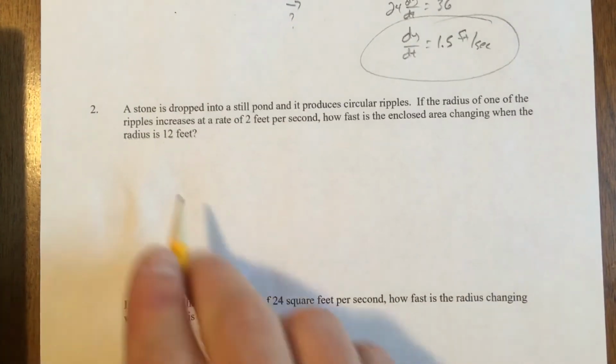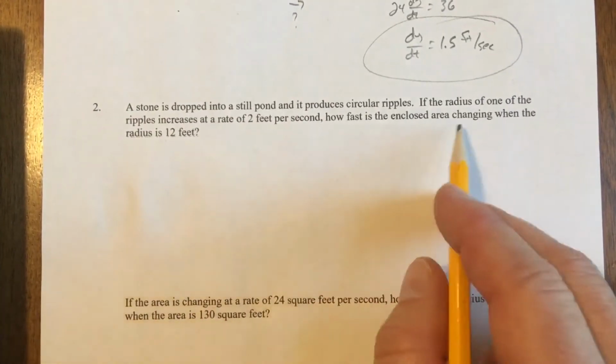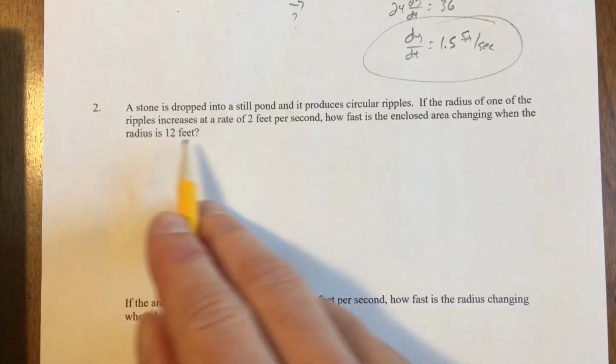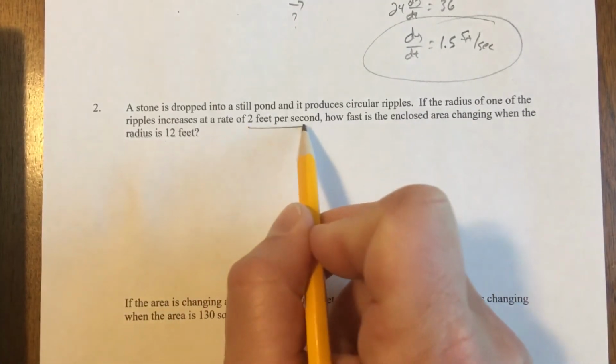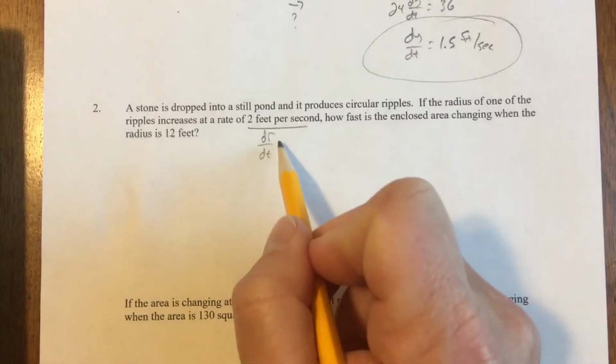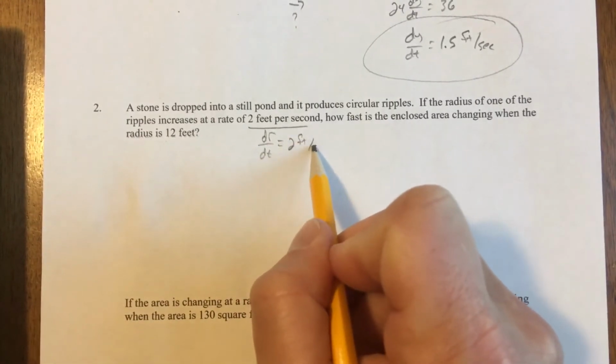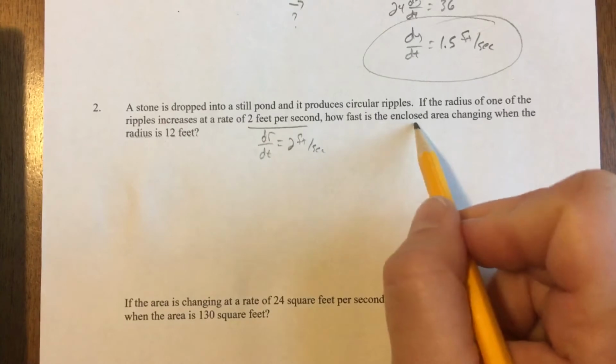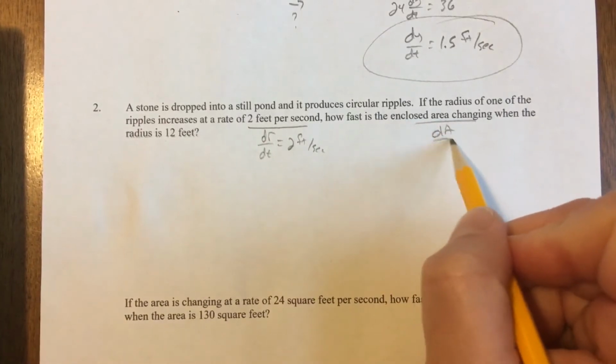All right. Number 2. We got a stone dropped into a pond, creates still ripples. The radius of one of these increases at a rate of 2 feet per second. 2 feet per second is the change in radius with respect to change in time. Okay, 2 feet per second. How fast is the area changing? So what we're looking for is dA/dt.